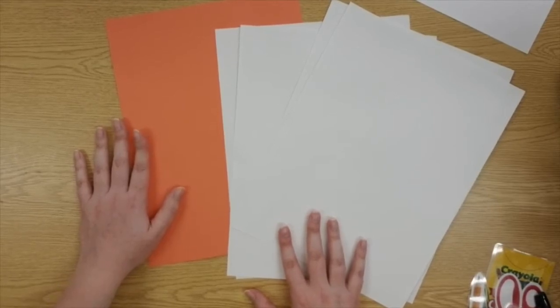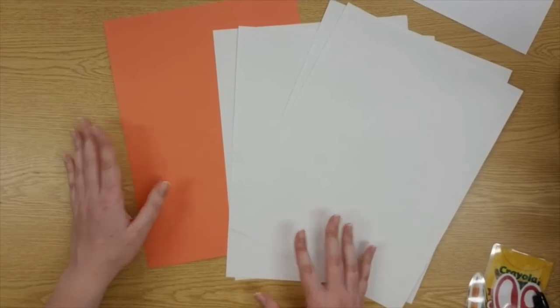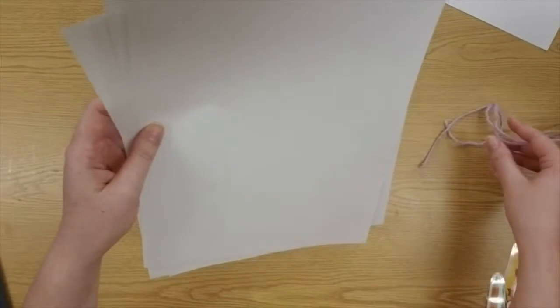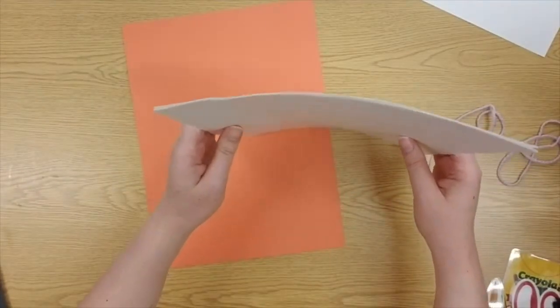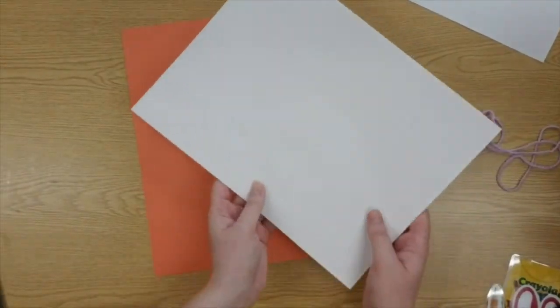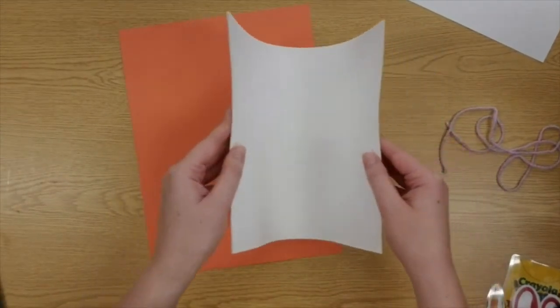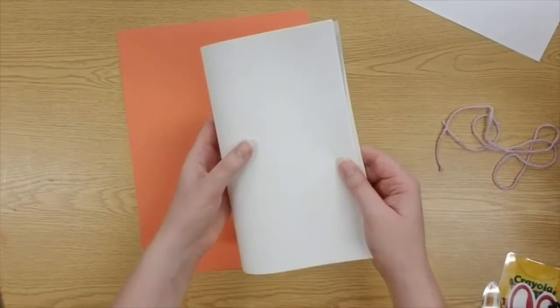All right, we are ready to do some creating. The first thing I'm going to do is go ahead and grab up my white sheets of paper. I can put them all together in one if I'd like by tapping them on my table. And I'm going to fold my pieces of paper, see how I turned it sideways, like a book, because a sketchbook is a type of book.